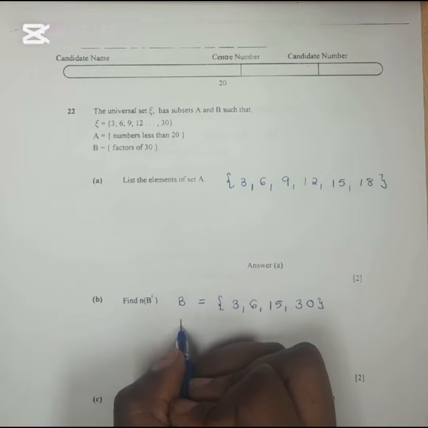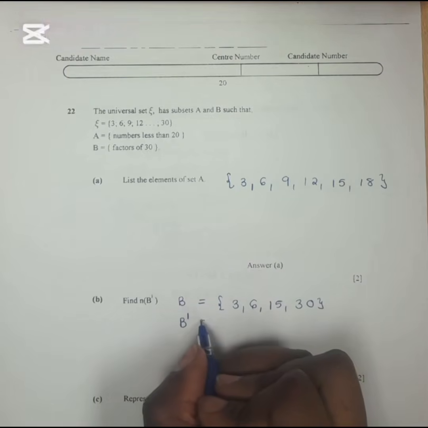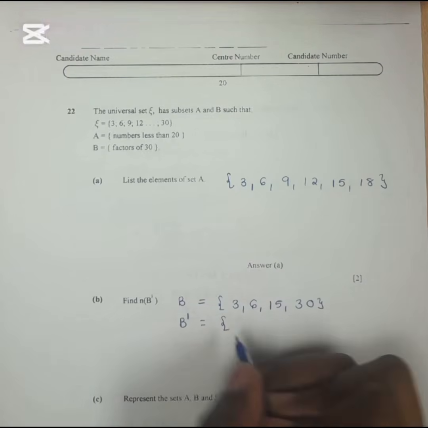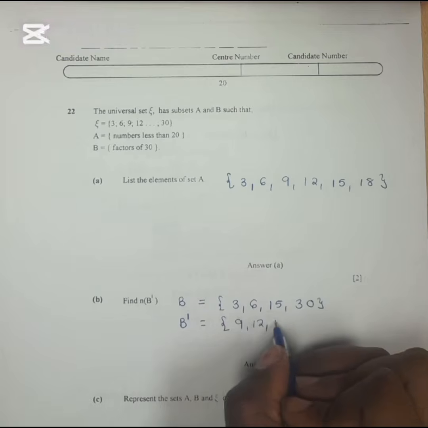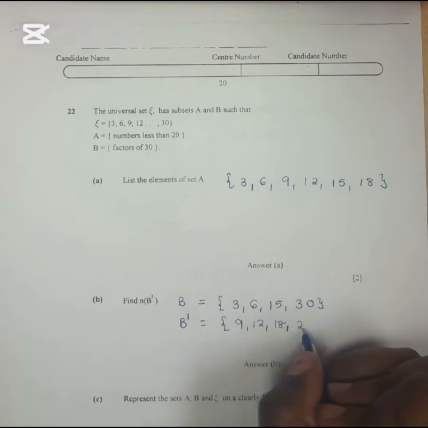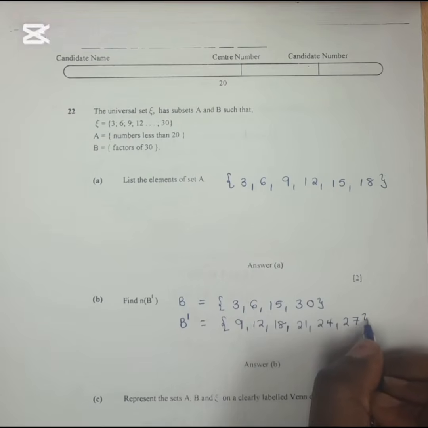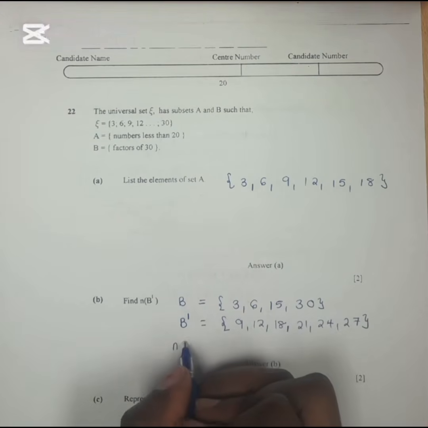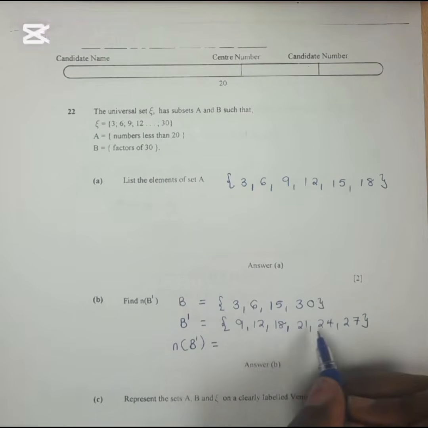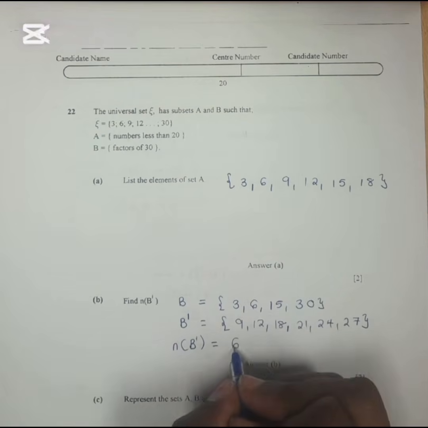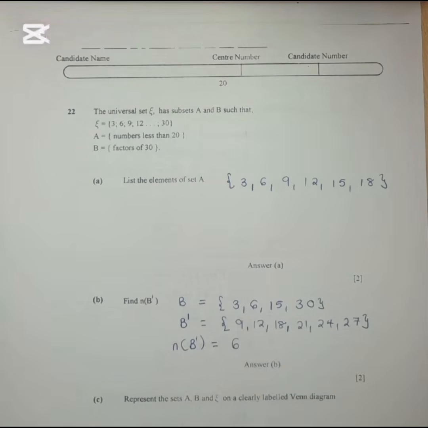And then B complement, it means that we are supposed to write the elements which are not in B. We are having 9, 12, 18, 21, 24, 27. And then when we are now saying the number of B complement, we are supposed to count these elements. We are having 1, 2, 3, 4, 5, 6. So 6 is going to be our final answer.